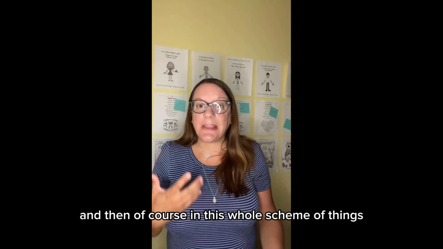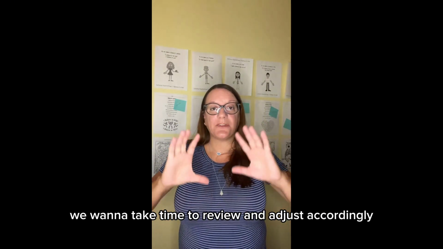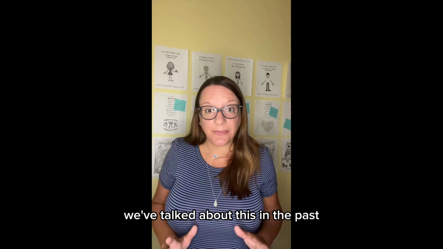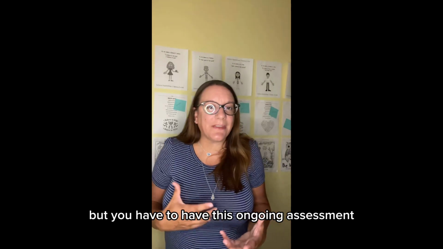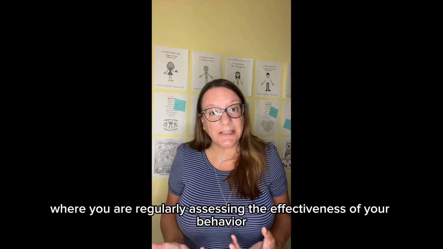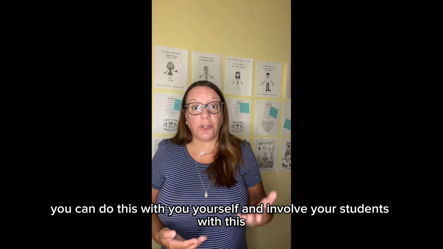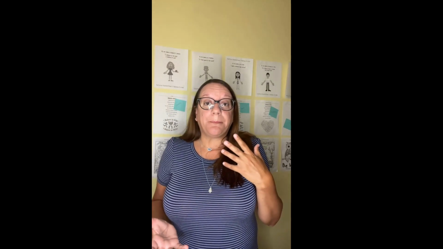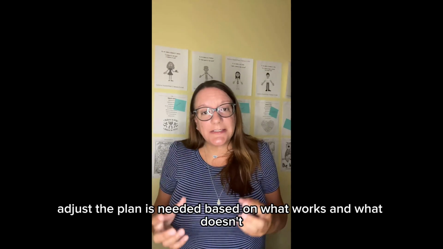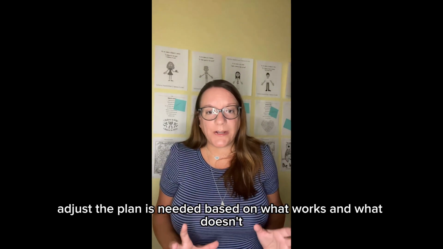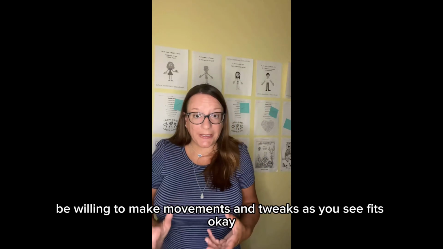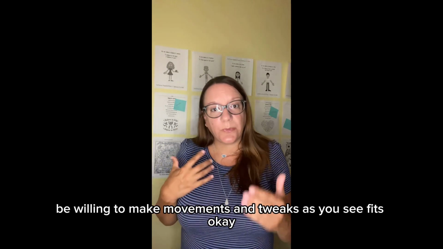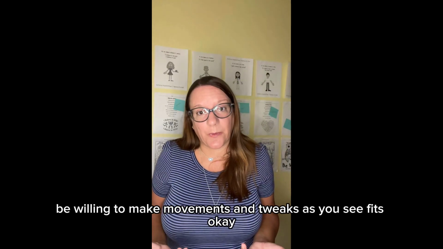And then, of course, in this whole scheme of things, we want to take time to review and adjust accordingly. We've talked about this in the past. But you have to have this ongoing assessment, basically, where you are regularly assessing the effectiveness of your behavior management plan. You can do this yourself and involve your students with this also. Be flexible. Adjust the plan as needed based on what works and what doesn't. Try not to be too headstrong. Be willing to make movements and tweaks as you see fit, okay?